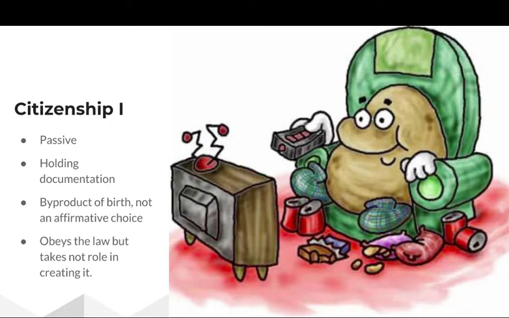And Citizenship 1 is the basic level of citizenship. So David Ricci says that if you're in this category, your citizenship is passive, and you're holding documentation. You're a citizen just because you were born in a certain place, not because you've made a choice to be born somewhere or to live somewhere or to become a citizen somewhere.